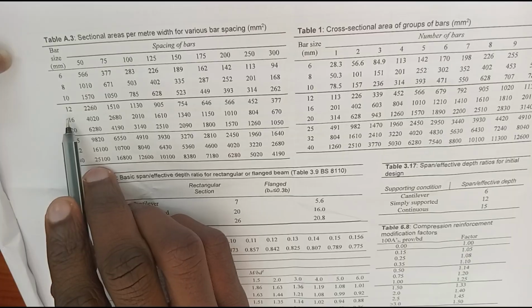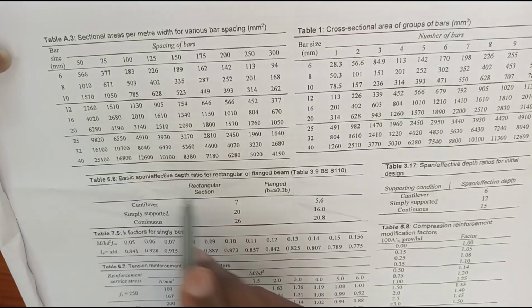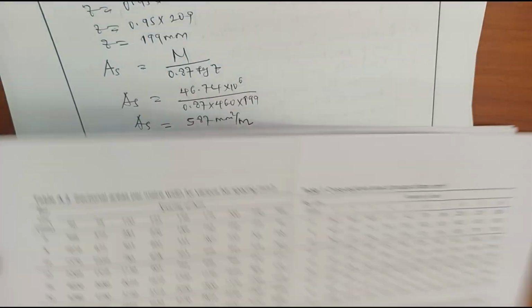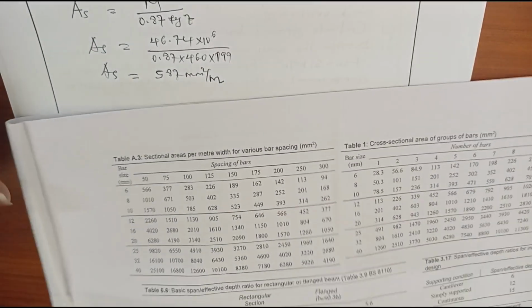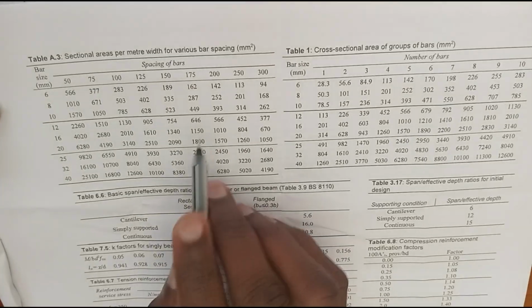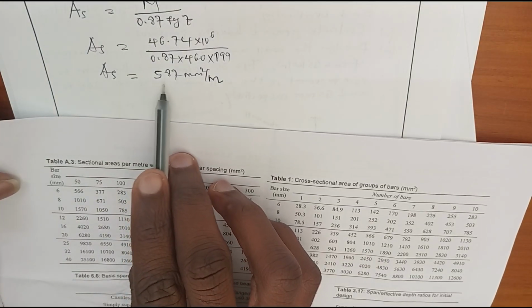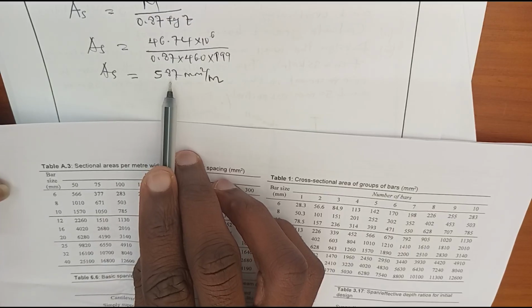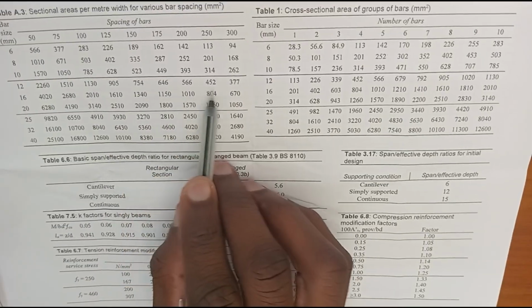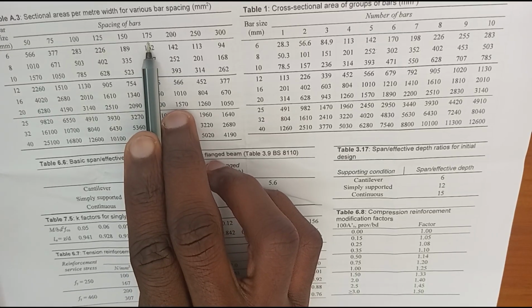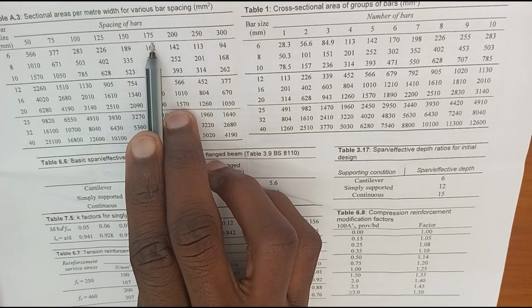So according to the diameter of 12 millimeter, to obtain the area to be provided, we take the area which is closer to 587. It will be this one at a spacing of 175 millimeter.